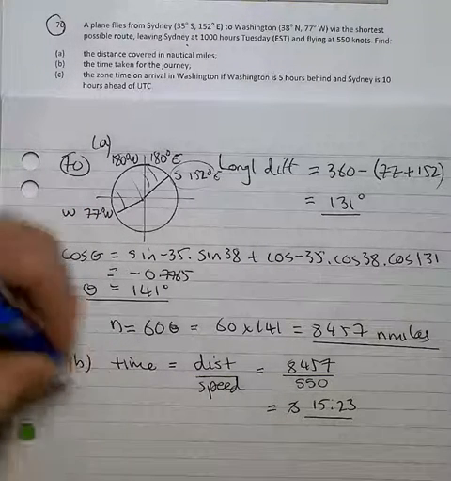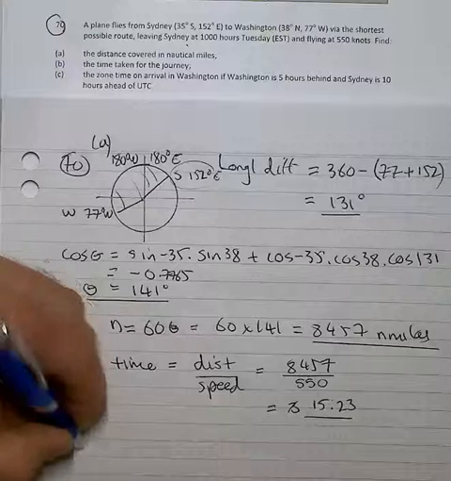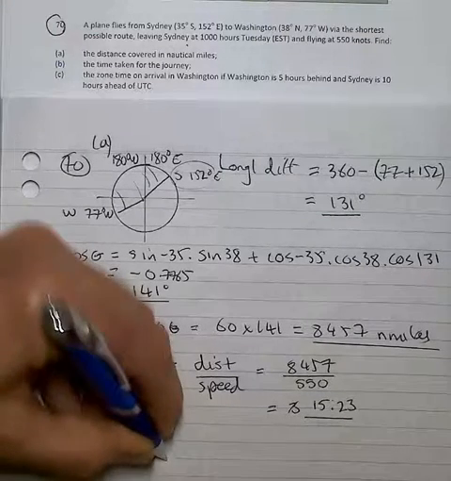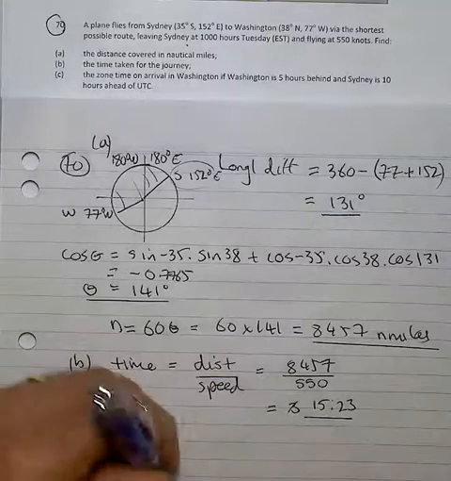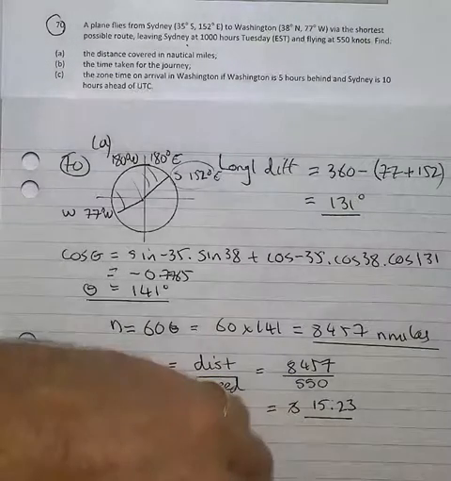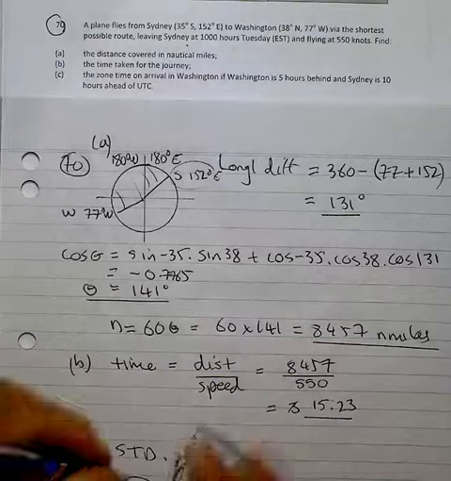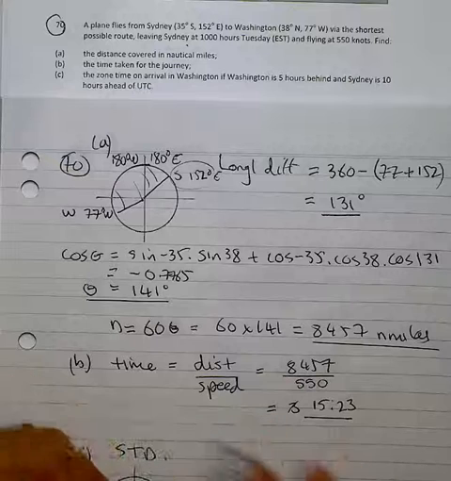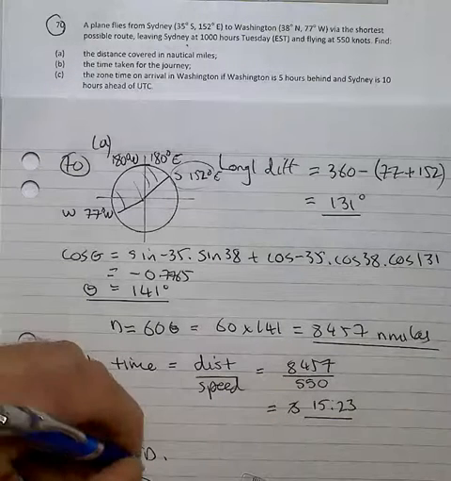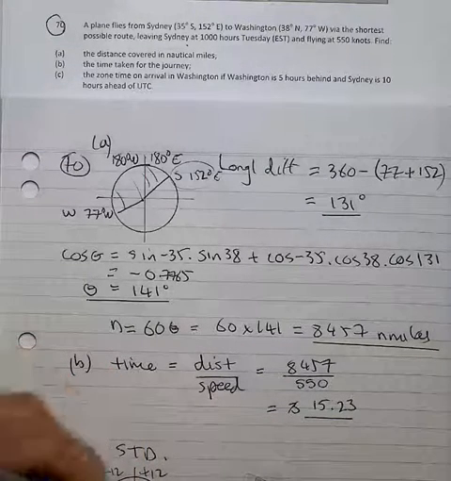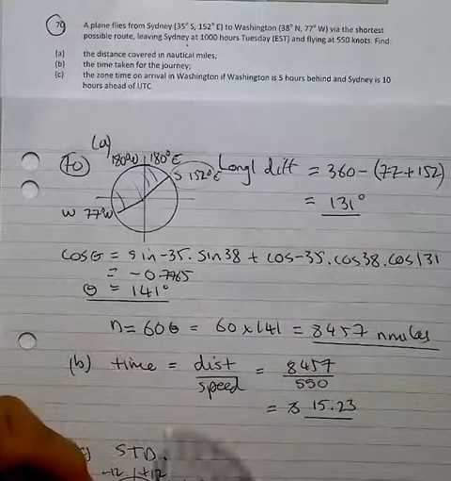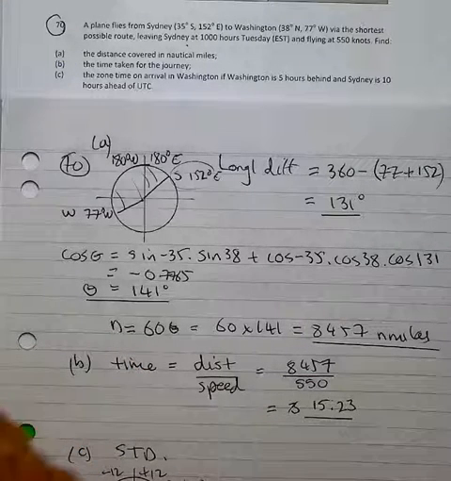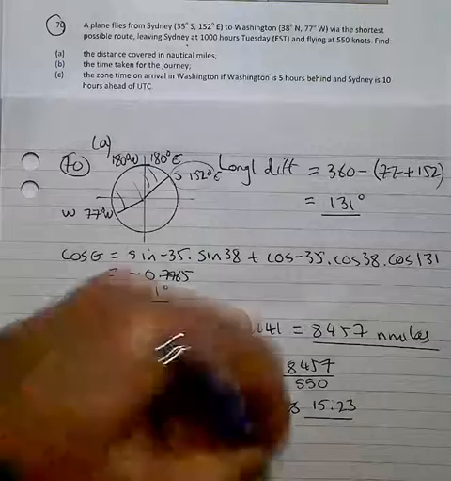Now, we also need to work out the standard time difference between the two places. So once again, a clock diagram will help us. UTC, or 0, plus 12, minus 12, Sydney is obviously plus 10. Washington will be over here somewhere.